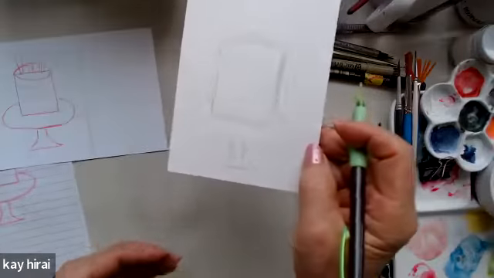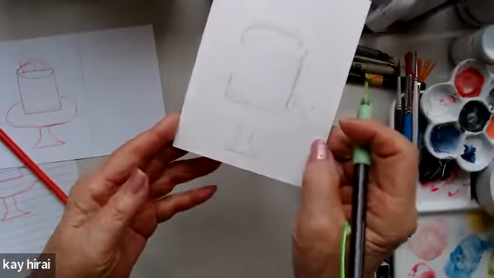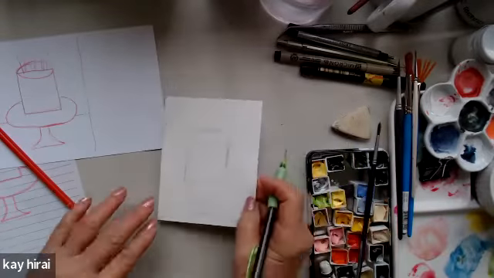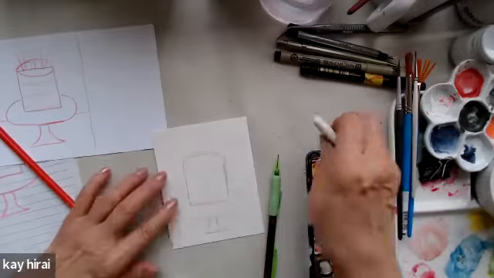Okay, so here's my basic design. I hope you can see it. It's very simple. You start with a square, oval, and you always use that as a starter.